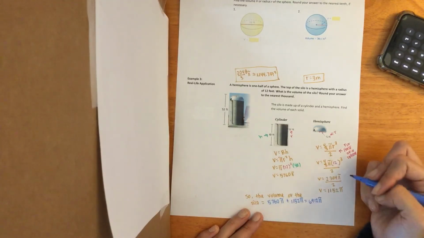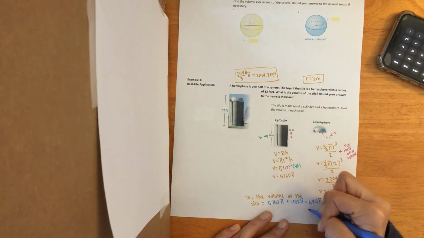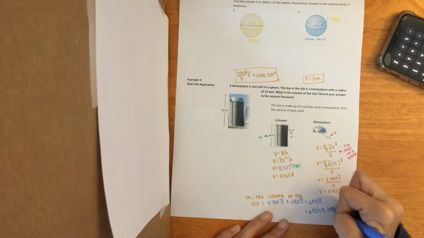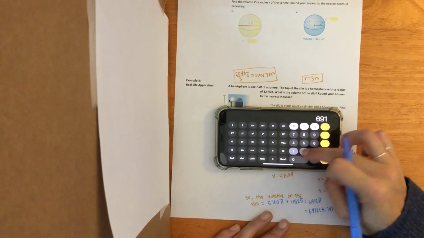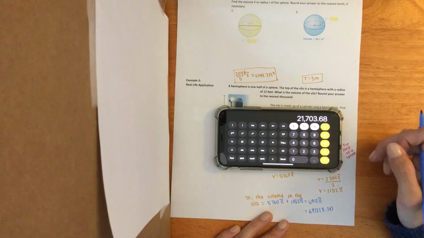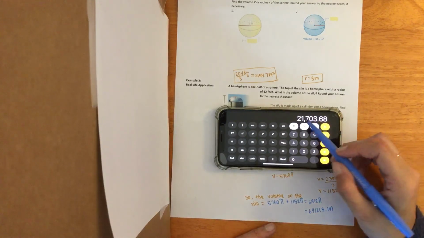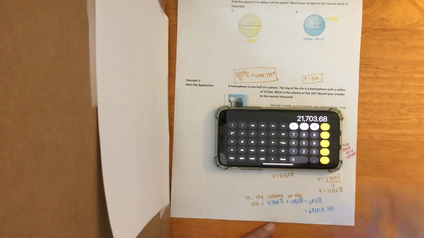Okay, and if you put that in the calculator, you're going to get 6,912 pi. Okay, but it says to round to the nearest thousand, so I know that I have to multiply out 6,912 times 3.14. So let's put that in the calculator. 6,912 times 3.14 is going to be 21,703.68. It says to round to the nearest 1,000. So here's the thousands place. I'm going to look at the number here. It's a 7, so it tells me I need to round up.